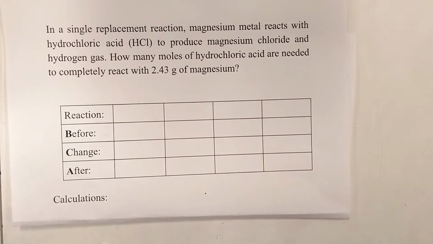Here you'll notice that we have a BCA type problem. So here our problem says in a single replacement reaction, magnesium metal reacts with hydrochloric acid to produce magnesium chloride and hydrogen gas. How many moles of hydrochloric acid are needed to completely react with 2.43 grams of magnesium?